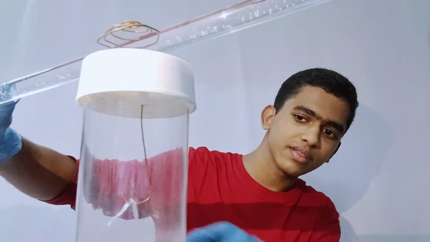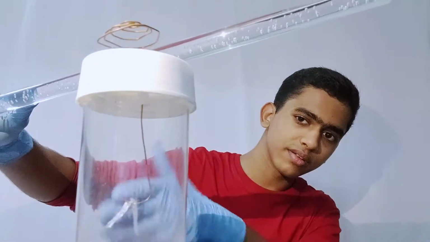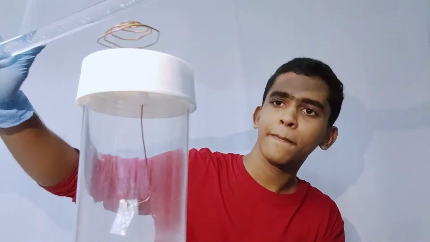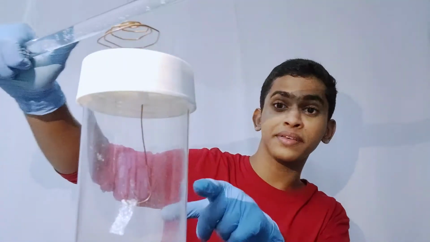Here we can see the aluminium foil. Both are leaning away from each other, which means they are repelling each other. This is a classic example of static electricity.